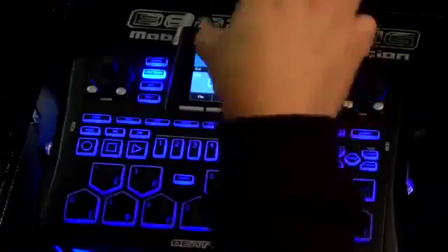Alright, so now you've got your beat made, you've got all your stuff in there, and the next thing you want to do is figure out how to get the beat out of this machine into Logic, or onto a CD or an MP3 player or whatever. How do I get the beat out of here? Well, we make that real easy for you to do.